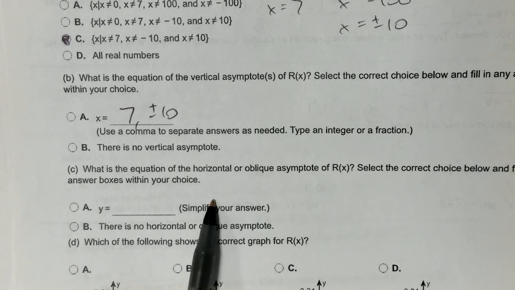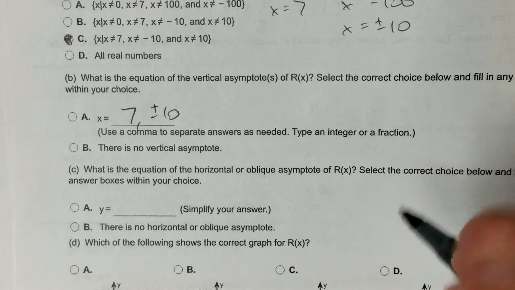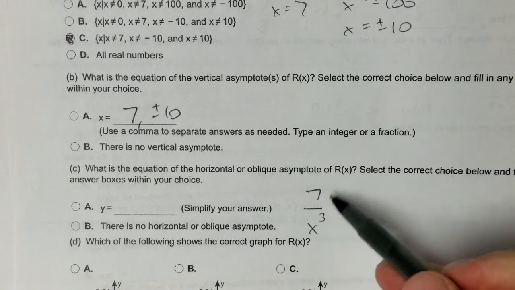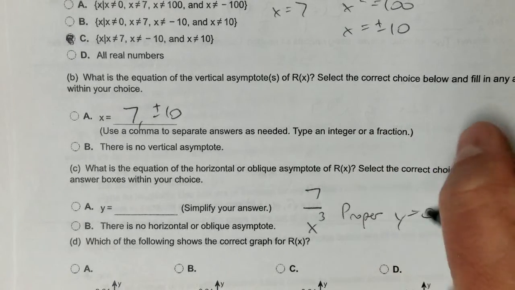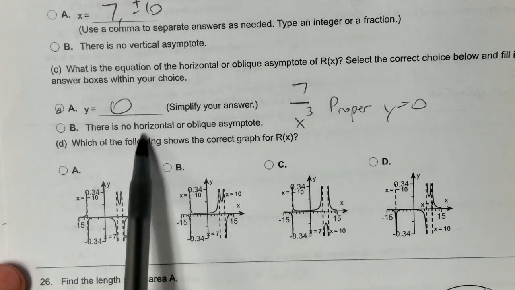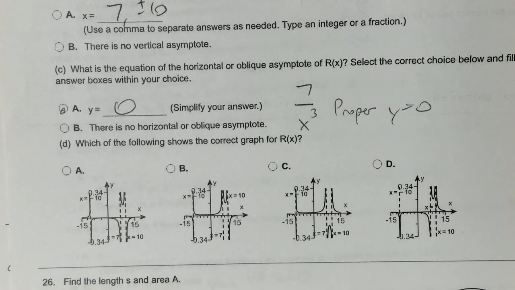Then it wants to know the equation of the horizontal or oblique asymptote. Well, if you ignore the 7 and 100, it would be like 7 over x cubed for what the function is. And so that means it'd be proper. So that means it's y equals 0. In fact, on every single graph, it looks like you have a horizontal asymptote at y equals 0. So if you get this question, it would be 0 for that one, based on the graphs. Yeah, the horizontal asymptote's where it gets close.